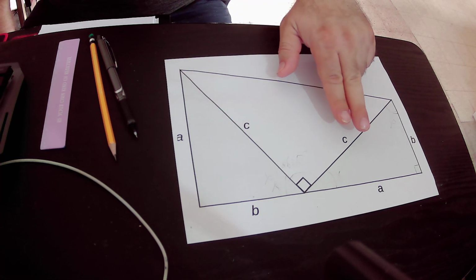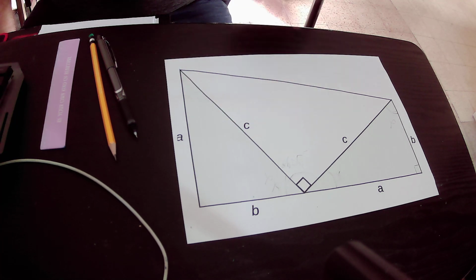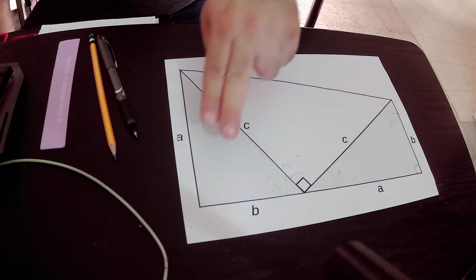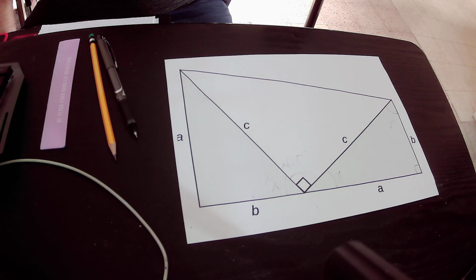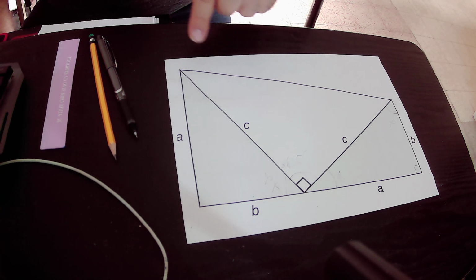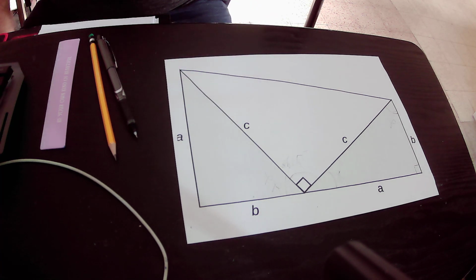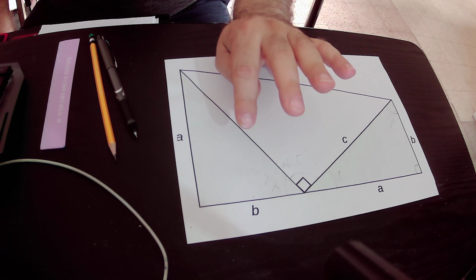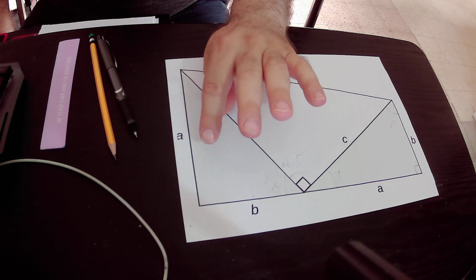So we have a straight line between A and B, and then I raised a perpendicular to side B in size of side A. So the angle between side A and side B is 90 degrees.